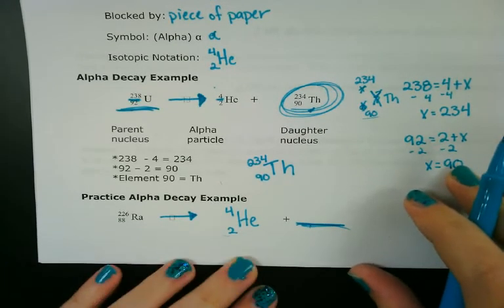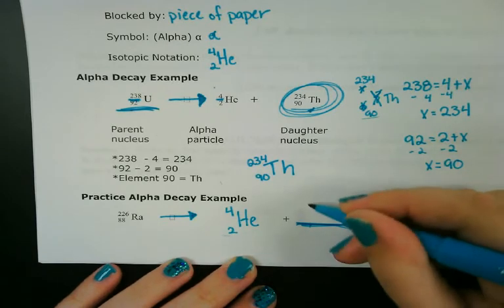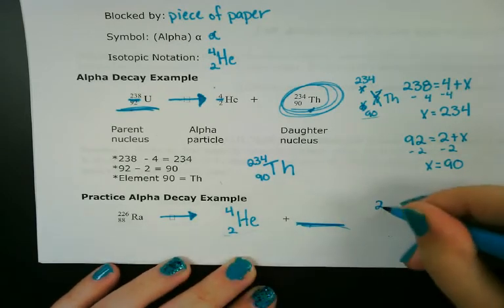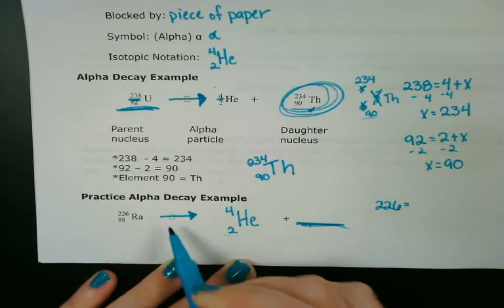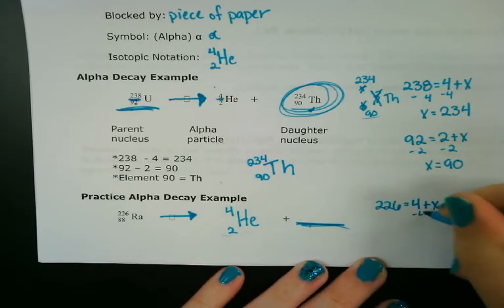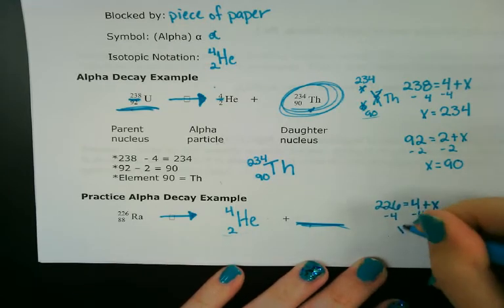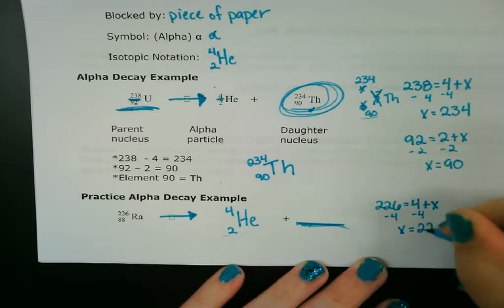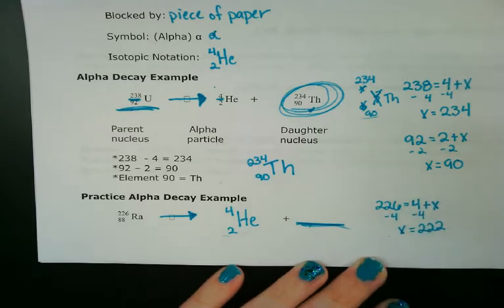Alright, so we're going to pretend it's X, right? So we have 226 equals, because of that arrow, 4 plus X. So minus 4, X is 222.